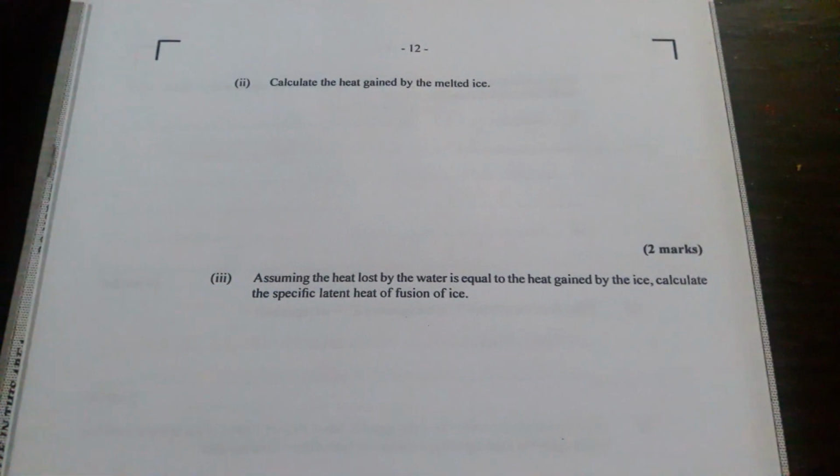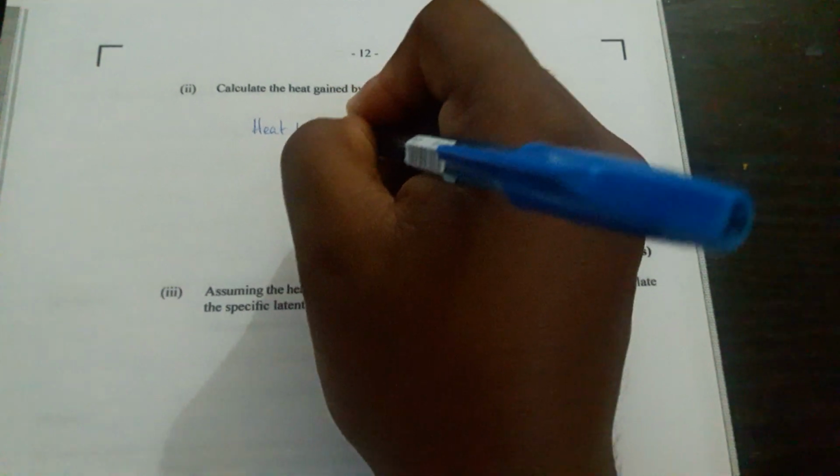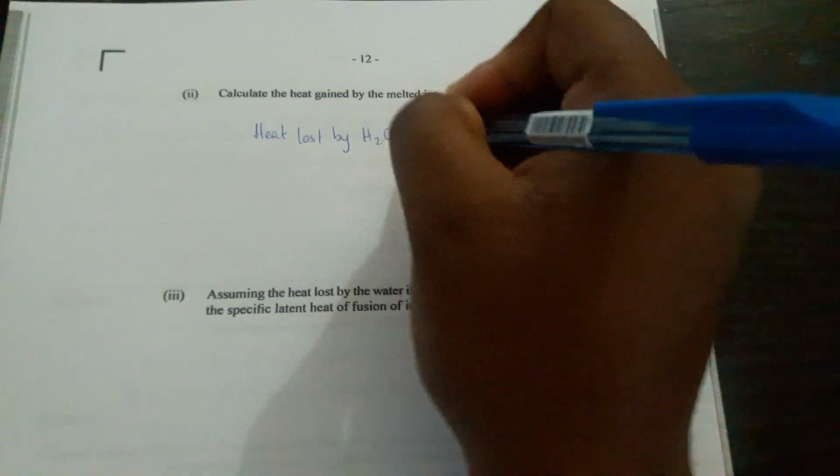So it says calculate the heat gained by the ice. Heat lost by the water will be the heat gained by the ice. So you would just write heat lost by water will be equal to heat gained by ice, which should be 4200 joules. And that's just the max.